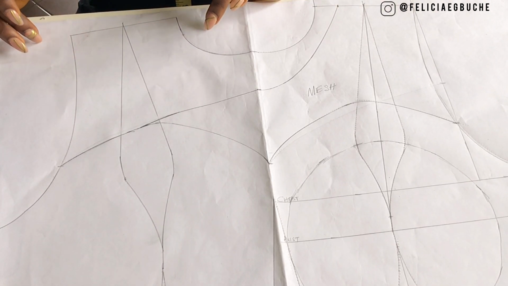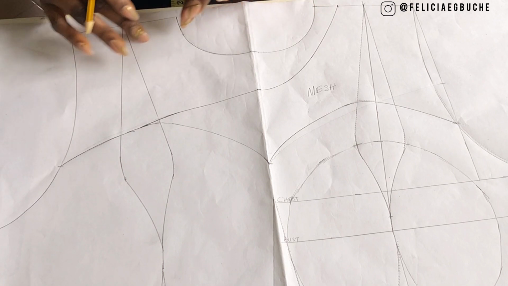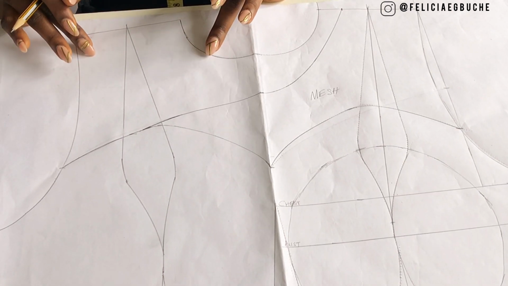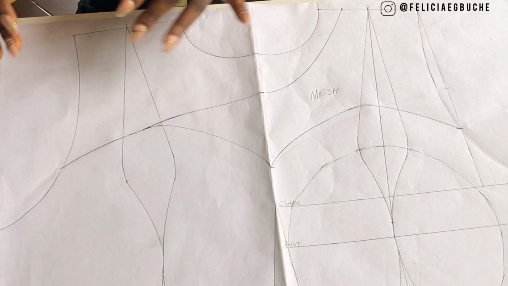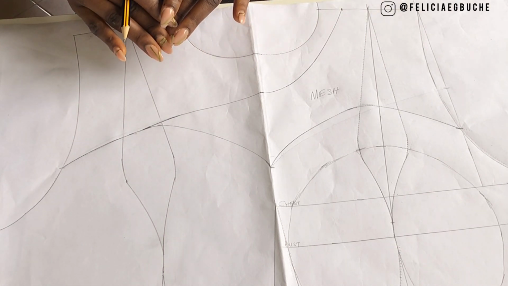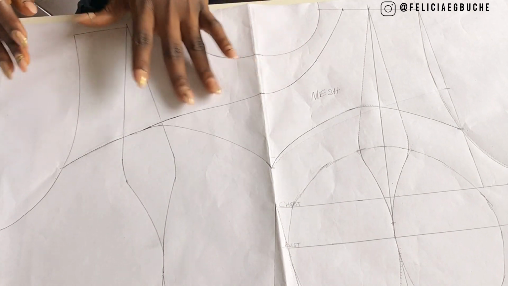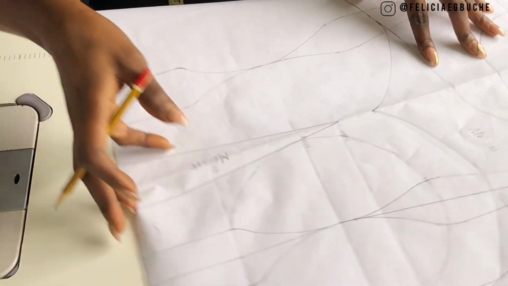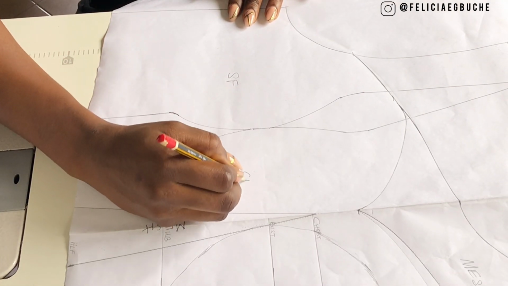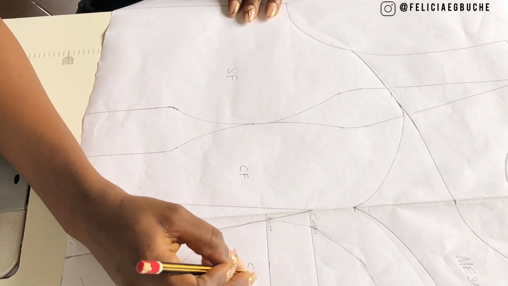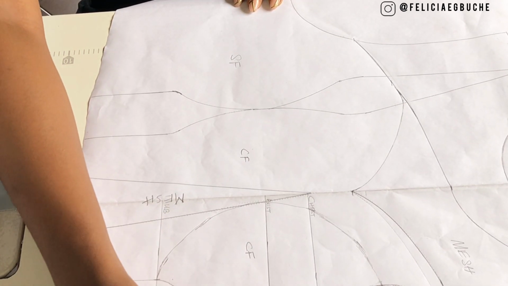And I'm going to be inserting the clips of the cut out pieces of this pattern at the end of the video, so look out for that so that you see everything more clearly than it is looking right now. But always remember to label your pieces before cutting it open. So this is our side front, this is our center front, this is still part of our center front, and this is our other side front.